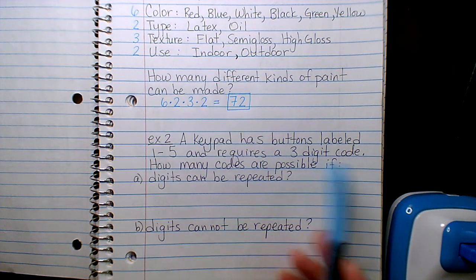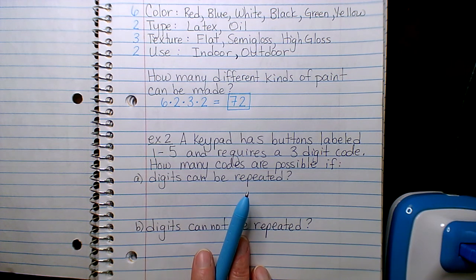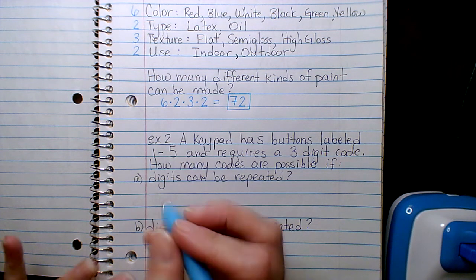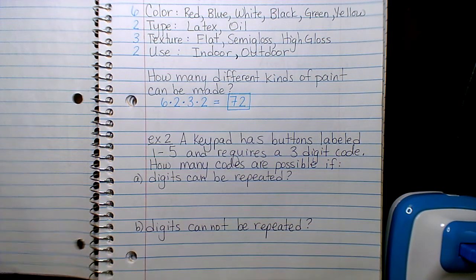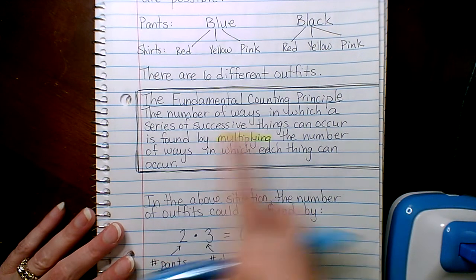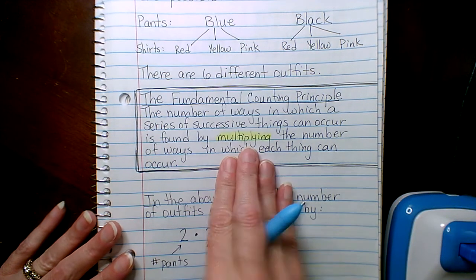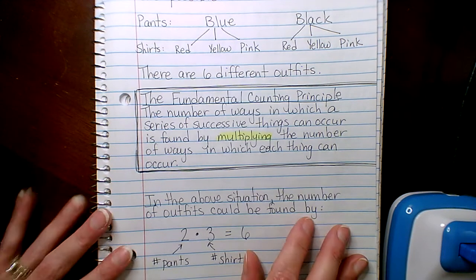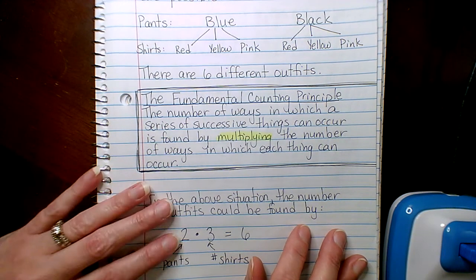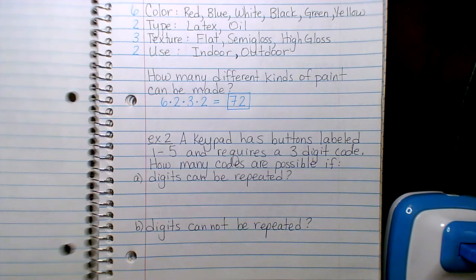A keypad has buttons labeled 1 through 5 and requires a 3-digit code. How many codes are possible if you can repeat digits? Well, we're still going to use the multiplication principle. Now why? Because these things are happening in a series of successive things. So something's happening and then something else and then something else. So remember how I said that in probabilities and means multiply and or means add.